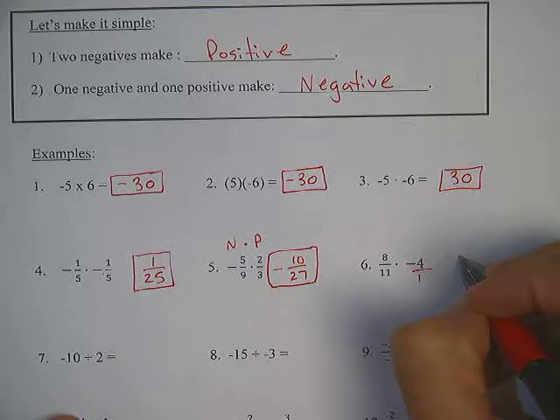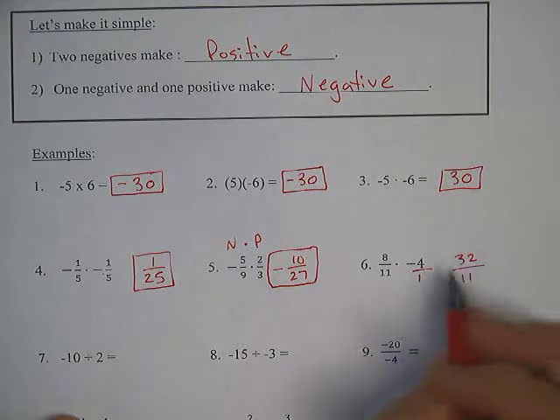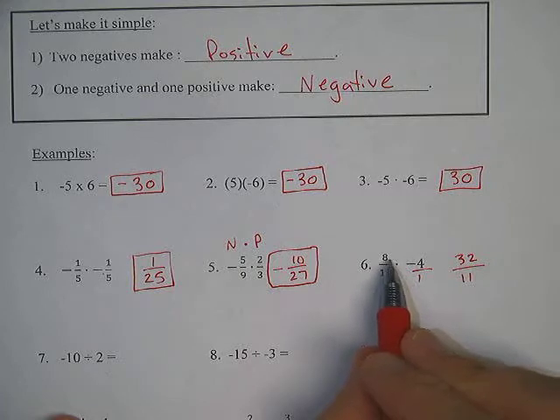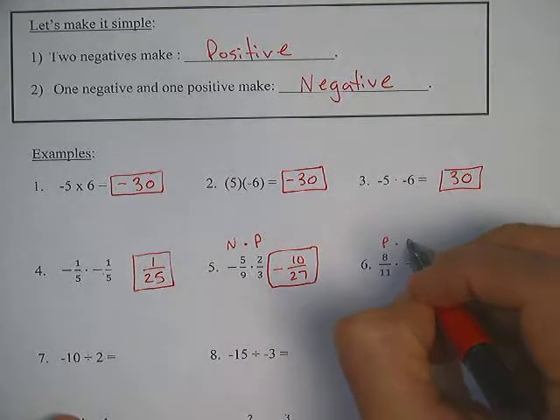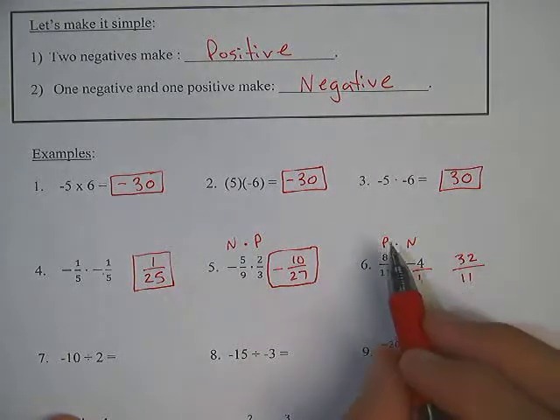I come over here. Put it over 1 so you can multiply straight across. I'm going to get 8 times 4 is going to give me 32 over 11. You can leave this as your answer now. If you wanted to simplify it, you could.